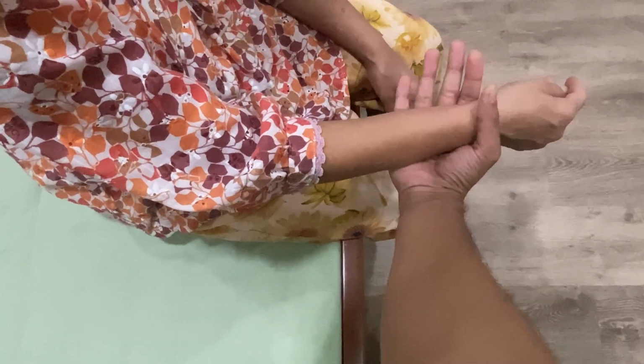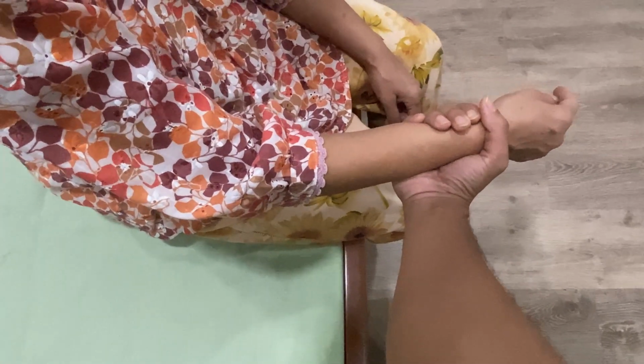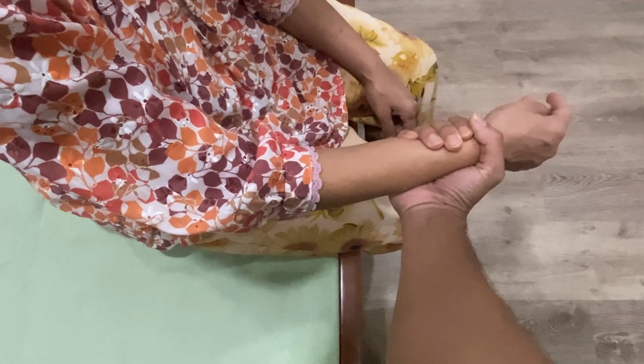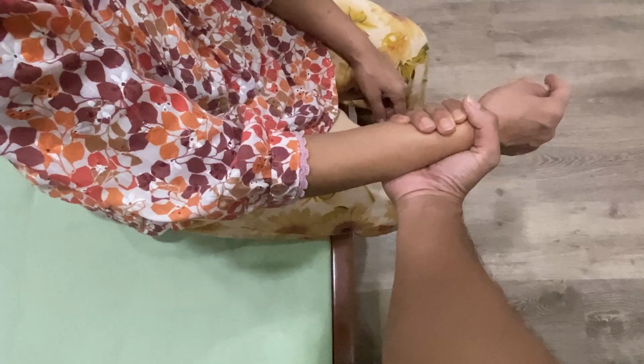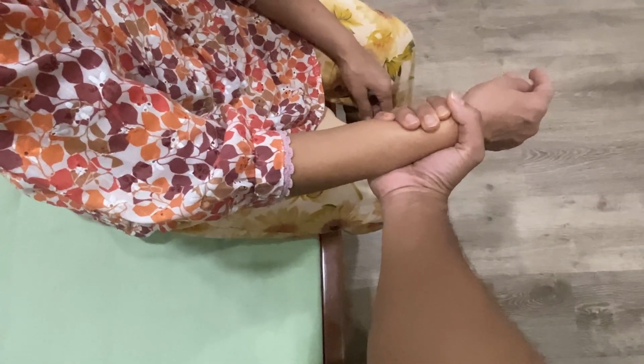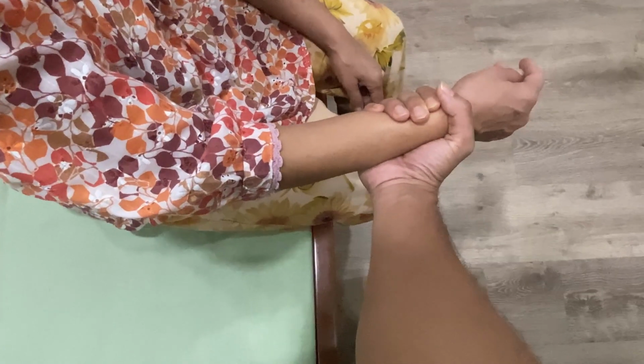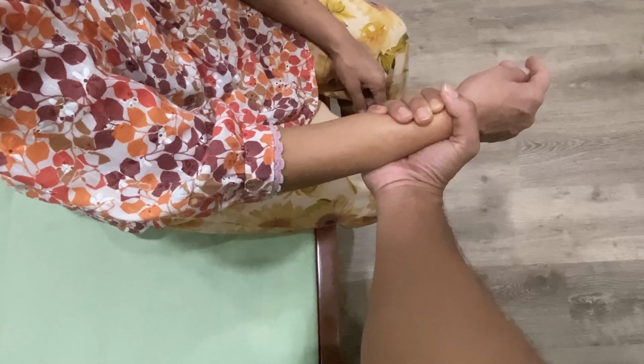So you wrap around the wrist from behind such that the base lies over the radial artery and the rest of the palm will automatically lie over the ulnar artery. On doing so, you will be able to feel a strong pulse if the person has aortic regurgitation.